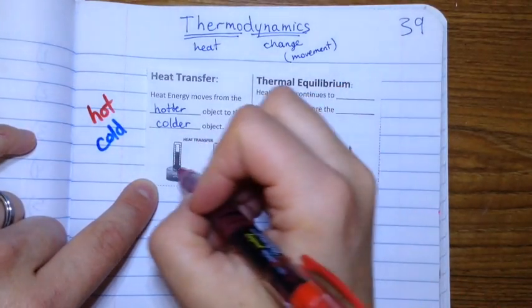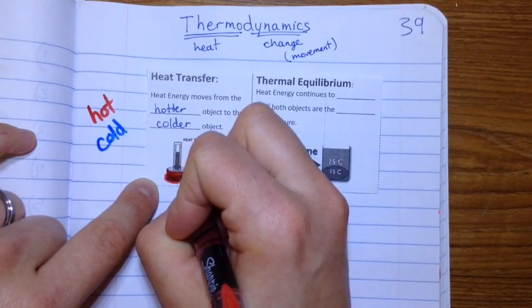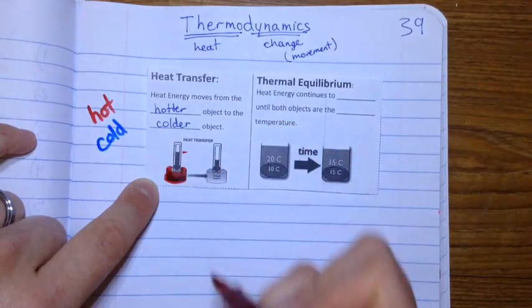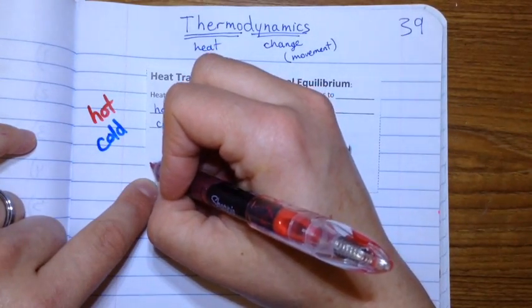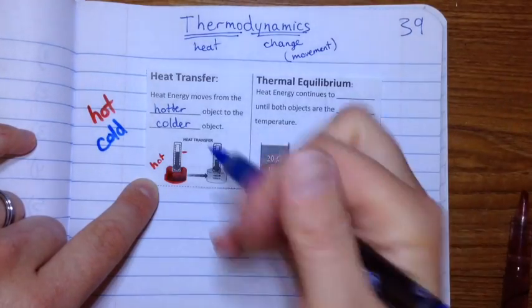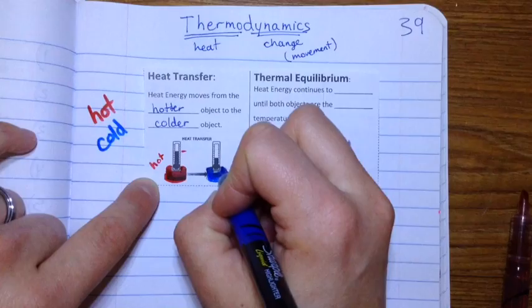Okay? So we have here a hot object. You can tell by the little thermometer up there. Nice and high. So it's a hot object. And heat transfers, and we will end up with heat transferring to a cooler object.